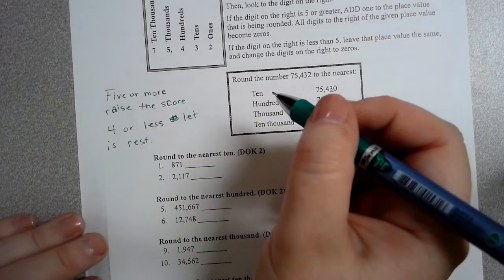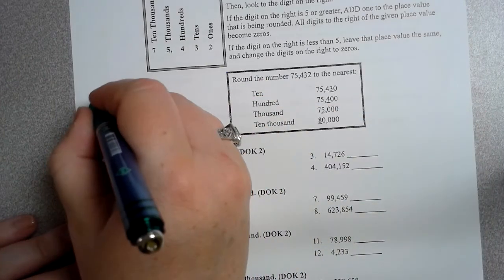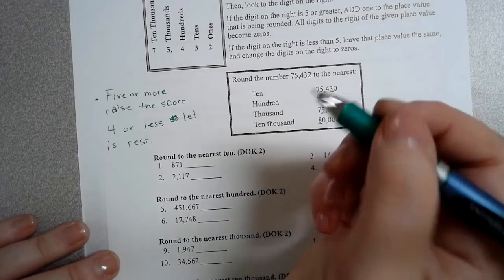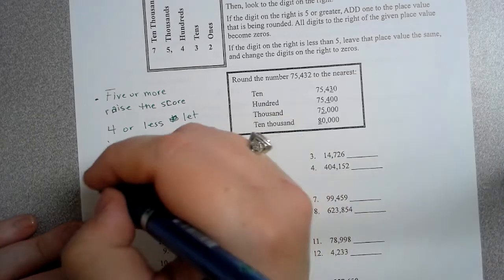Okay, so 5 or more, raise the score. 4 or less, let it rest. So basically what that means is if the number to the right of the number we're rounding is 5 or more, you raise the score. If it's 4 or less, we let it rest.